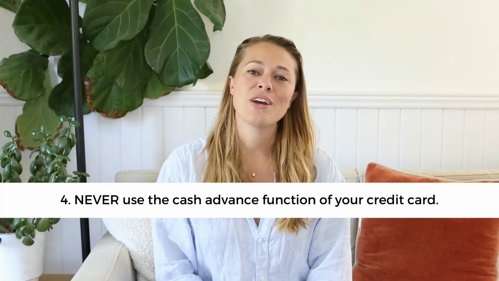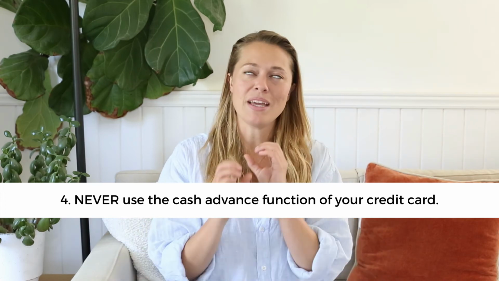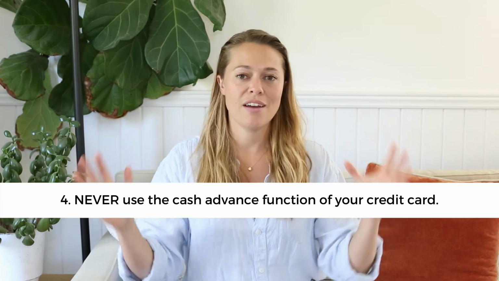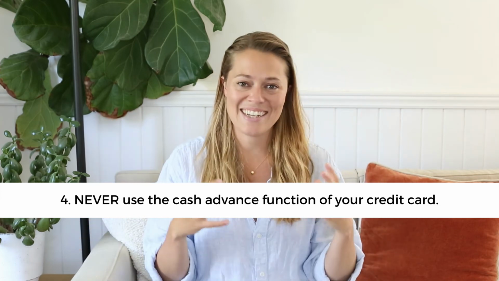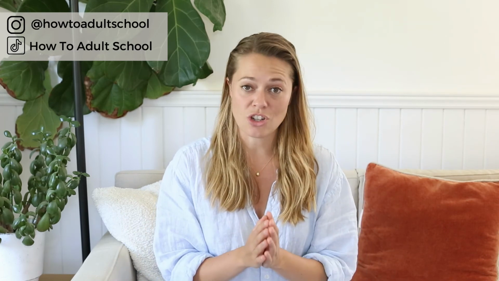Credit card use tip number 4 is to never, and I mean never, ever, use the cash advance allowance on your credit card. More often than not, this charges an even higher and even more massive and more exorbitant interest rate, and there's often a service fee that you'll get charged for using that.